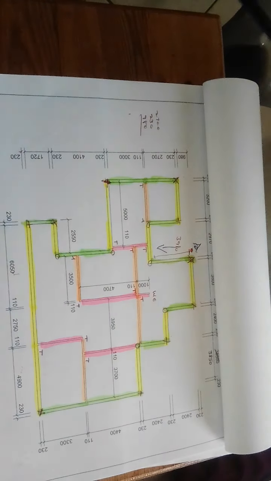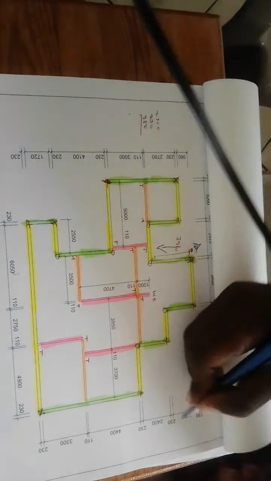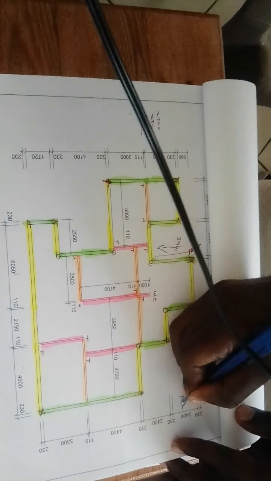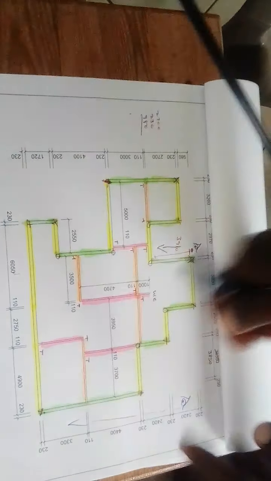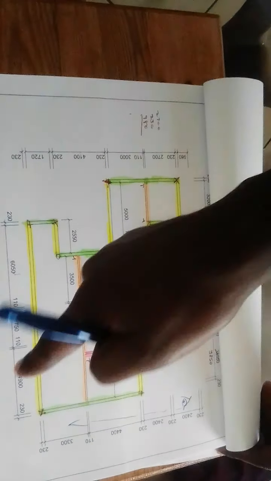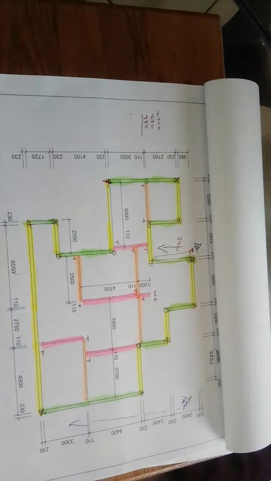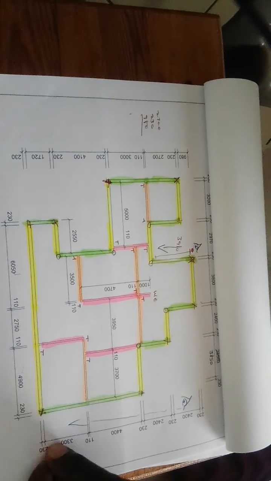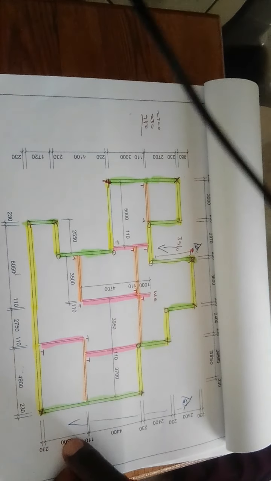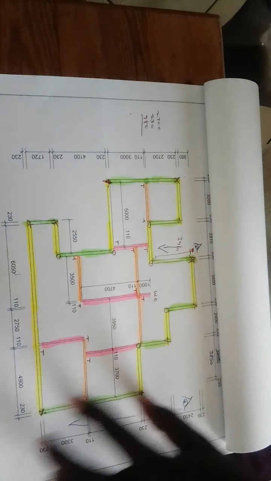After you do that, you check which are your dimensions that are parallel to your line of sight. If this is your line of sight, and that's the direction you are looking, what is parallel to that? It's this. These are the parallels. So again, left to right. You identify the number, write it down, color, and so on and so forth.